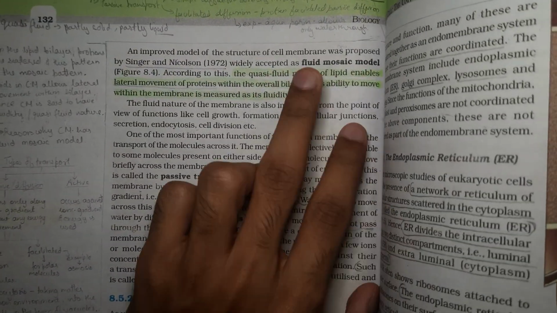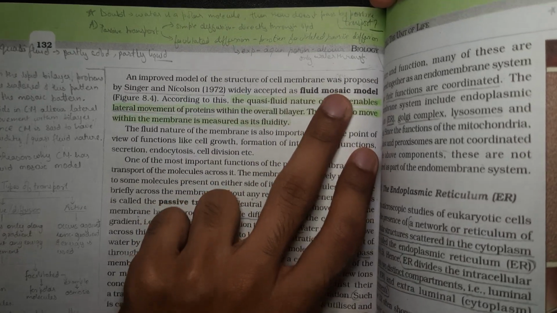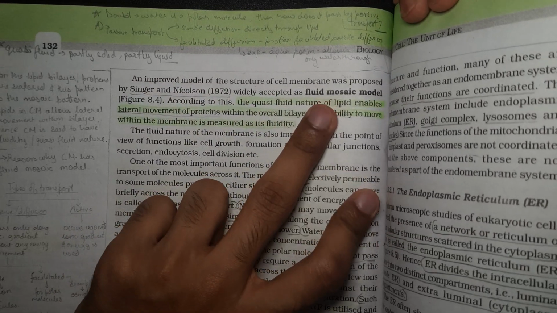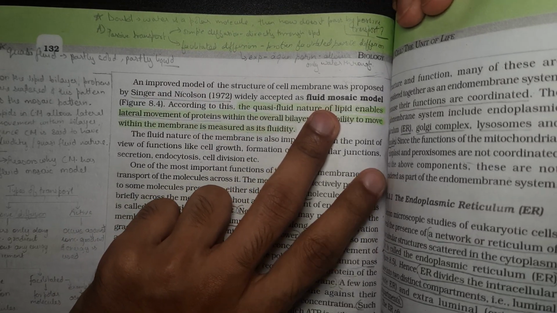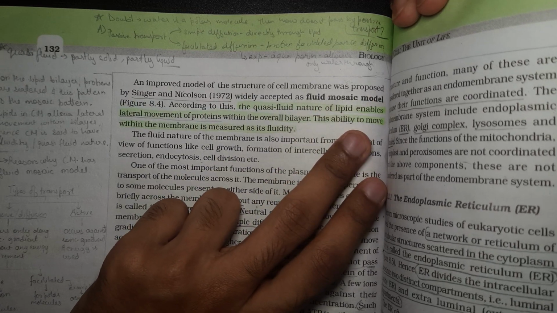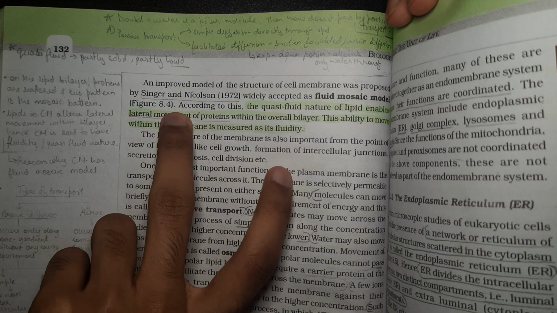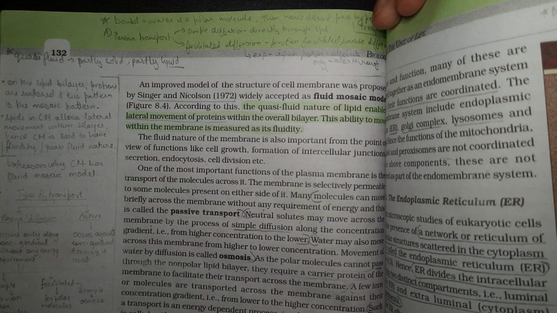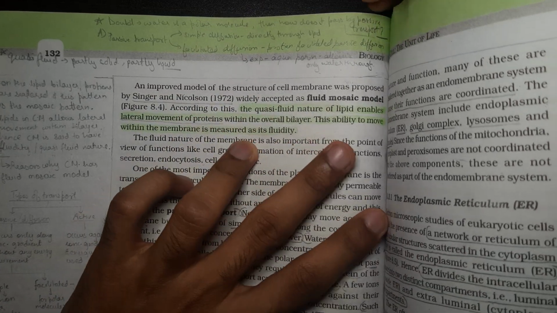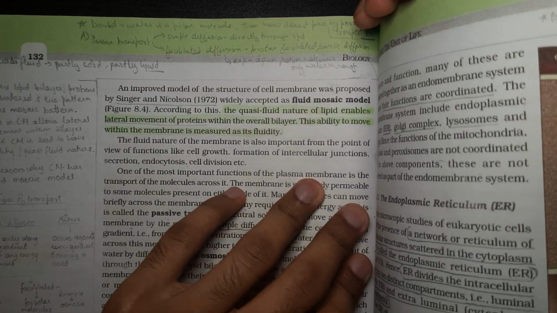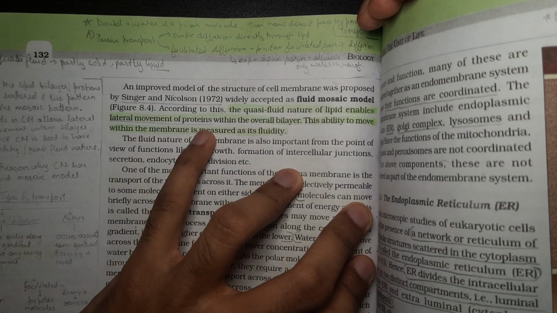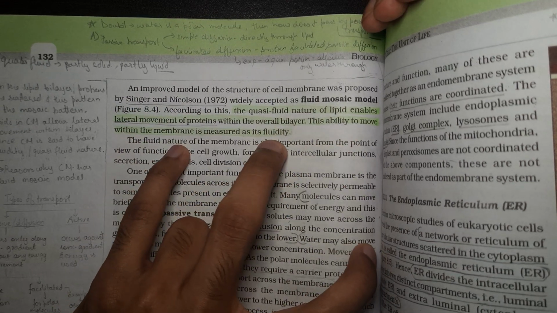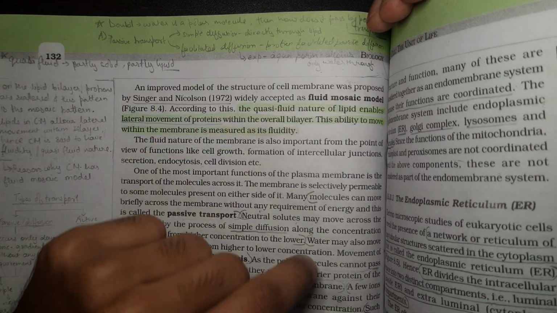An improved model of the structure of the cell membrane was proposed by Singer and Nicolson in 1972, widely accepted as the fluid mosaic model. Now, mosaic is essentially a pattern. According to this, the quasi-fluid nature, quasi meaning almost, so the almost fluid nature of lipid enables the lateral movement of protein within the overall bilayer. This ability to move within the cell membrane is measured as its fluidity.